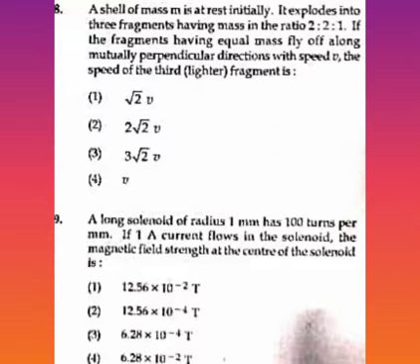If the fragments having equal mass fly off along mutually perpendicular directions with speed v, the speed of the third lighter fragment is: option 1, root 2 v; option 2, 2 root 2 v; option 3, 3 root 2 v; option 4, v. The correct answer is option 2, 2 root 2 v.